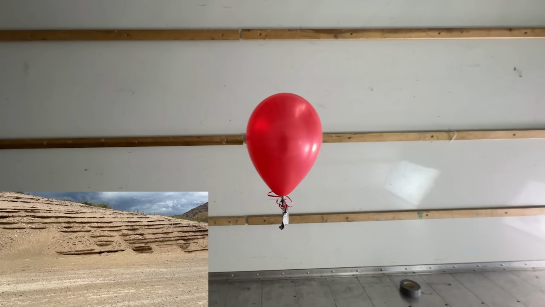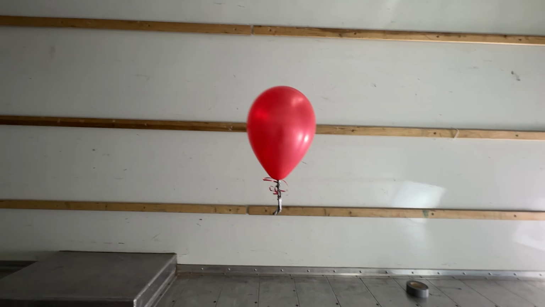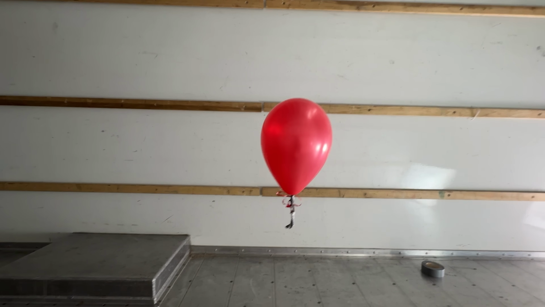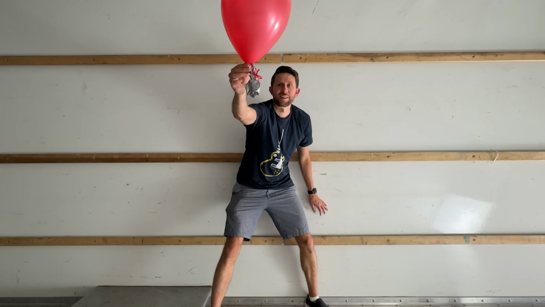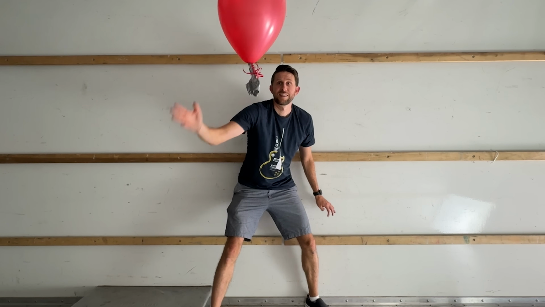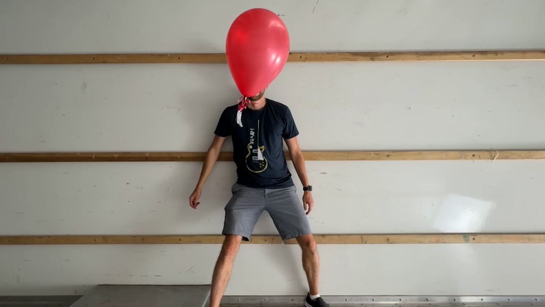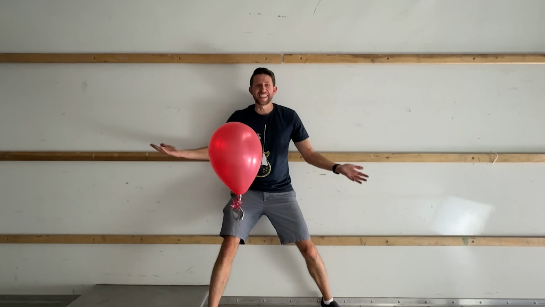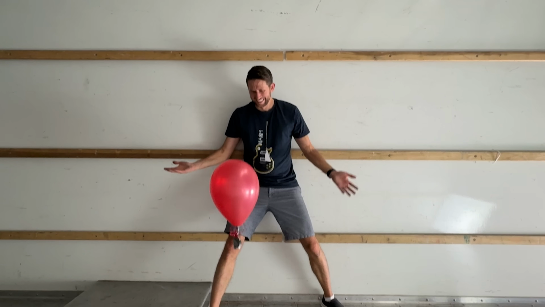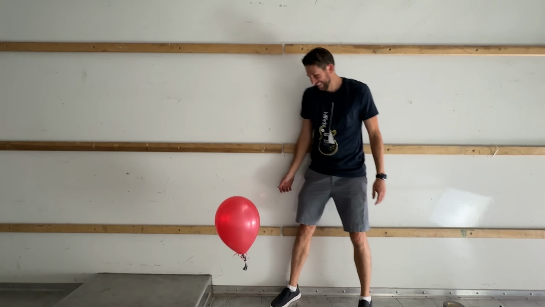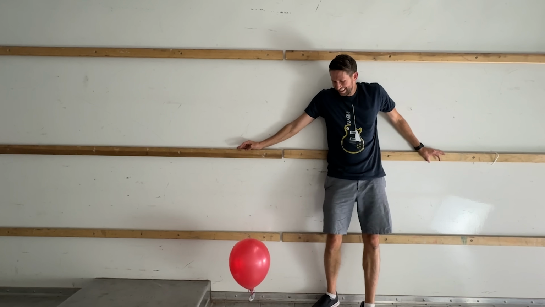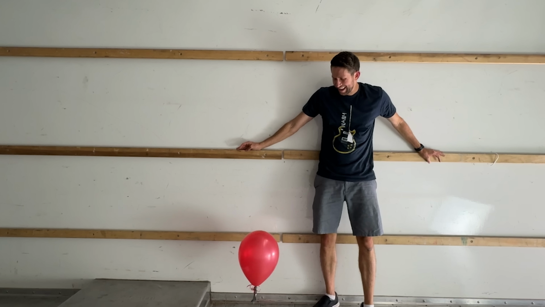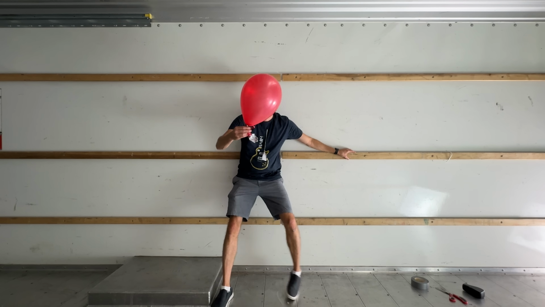Okay, go forward. Doesn't go anywhere. It literally doesn't move at all. Okay, get ready. Go. Whoa. It doesn't go anywhere. Okay, stop. Holy cow, that is so cool.